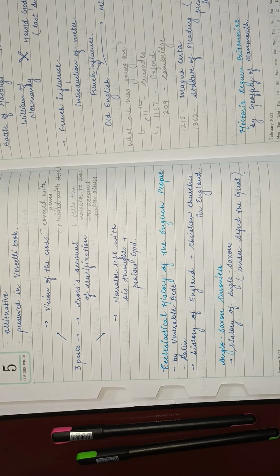So yeah, Alfred the Great is also remembered because he led the defense against the Vikings. I told you that King Arthur led the defense against the Germanic tribes, and Alfred the Great led the defense against the Vikings. So that is about Alfred the Great.